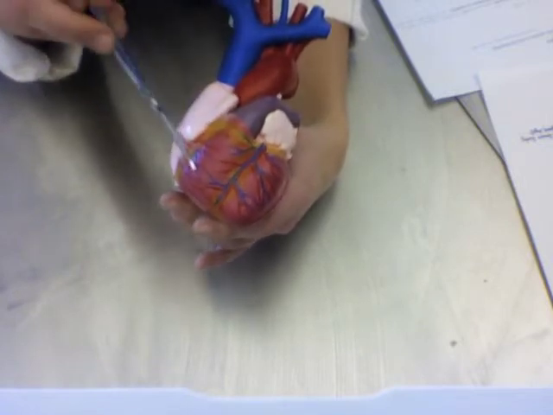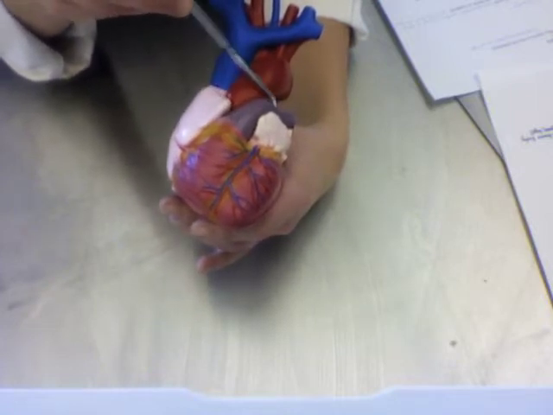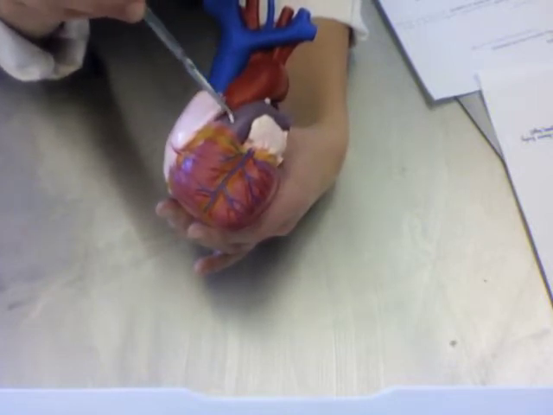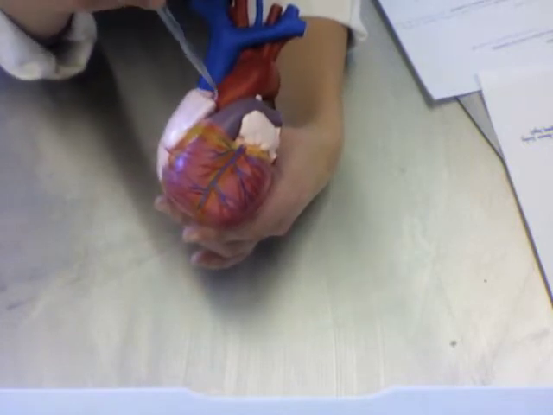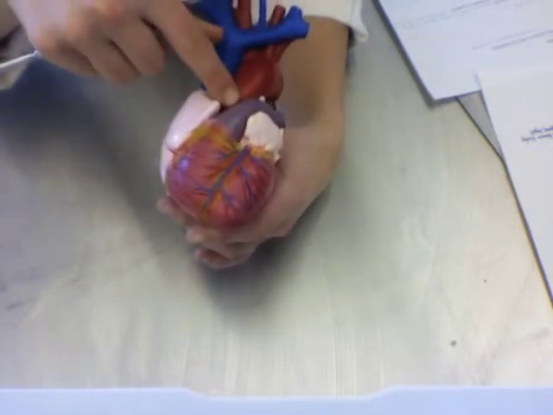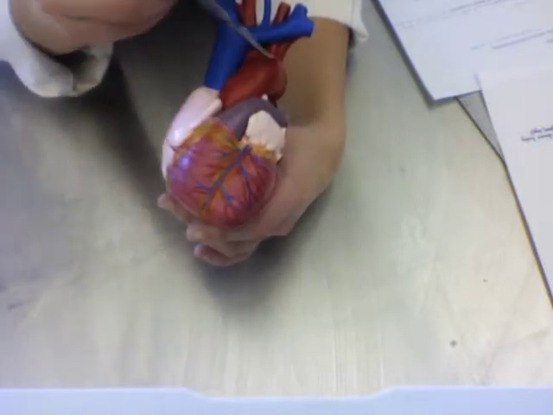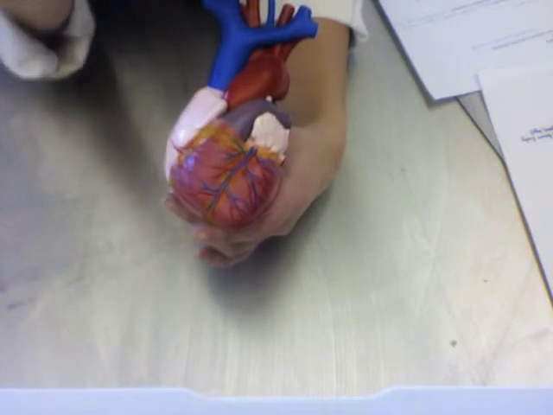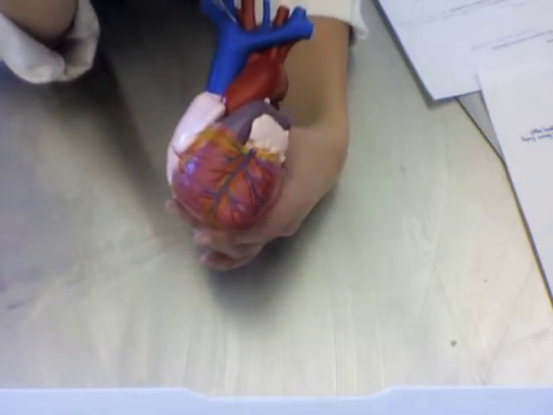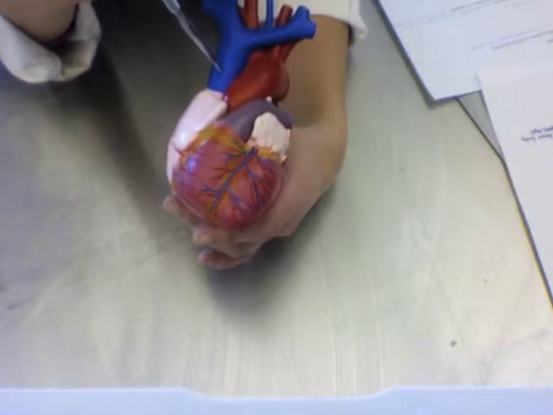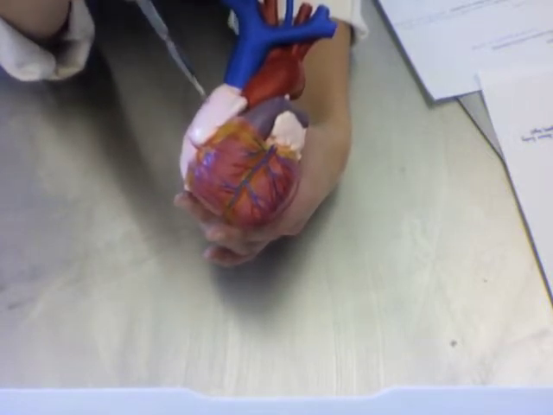So coming out of our right ventricle here would be the pulmonary trunk, and then the aorta, which is going underneath the pulmonary trunk there, and it's coming out of our left ventricle, the aorta there. And then this would be a human's superior vena cava entering back into the right atrium of the heart.